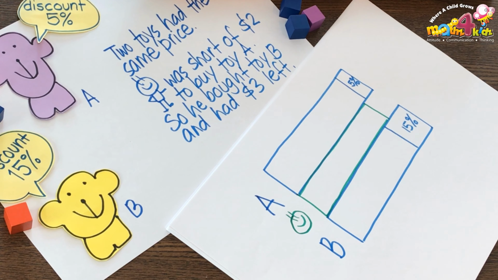Can you see where the $2 is on the diagram? So he bought toy B and he had some money left. Can you see where on the diagram is the $3? Can you imagine where the $2 and $3 should be?